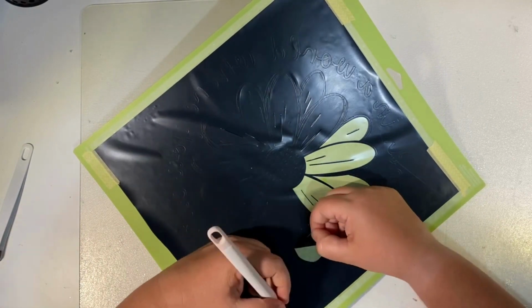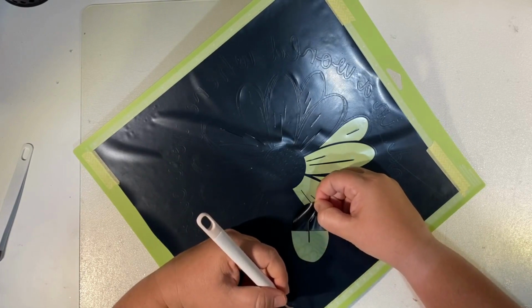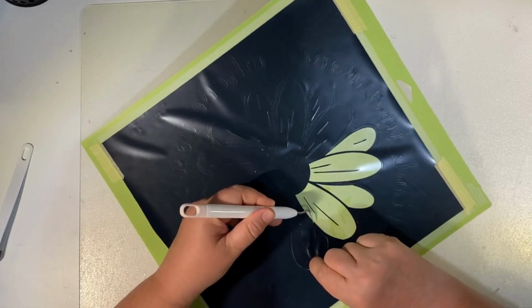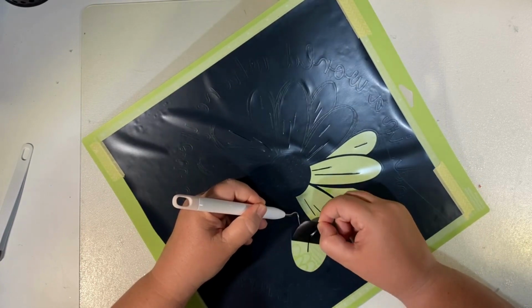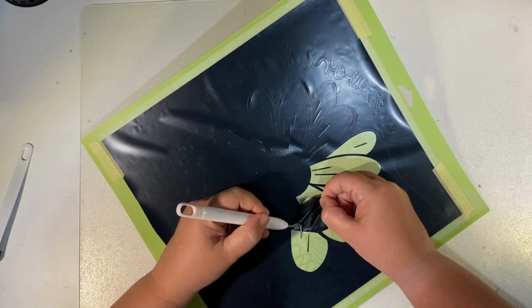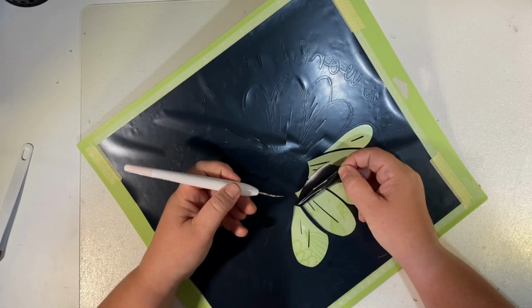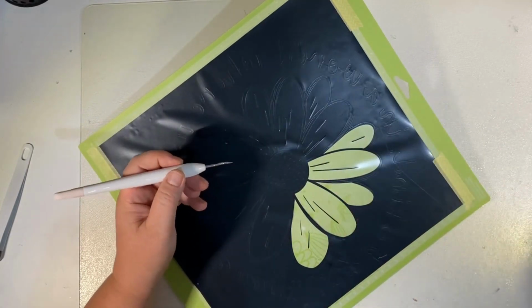I'm currently just decorating some t-shirts that I had purchased, just so I can practice doing this process.